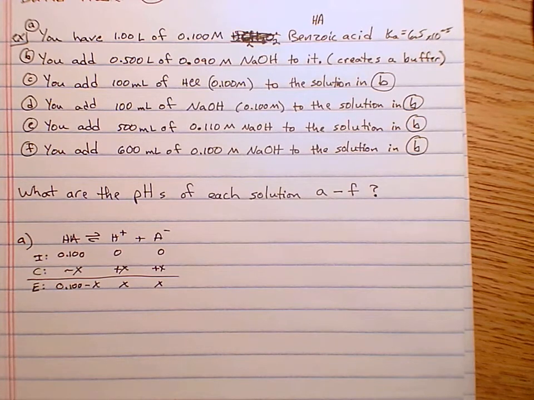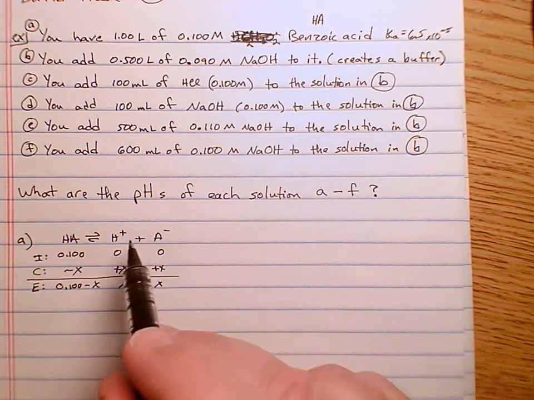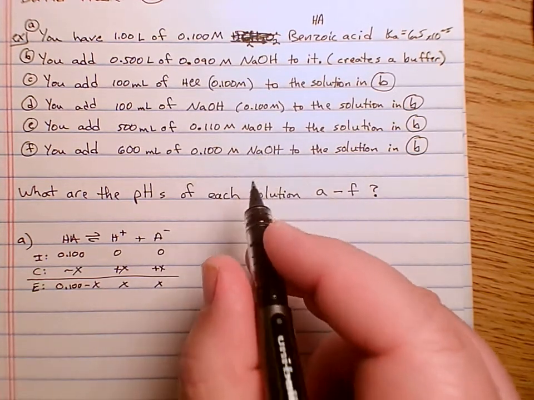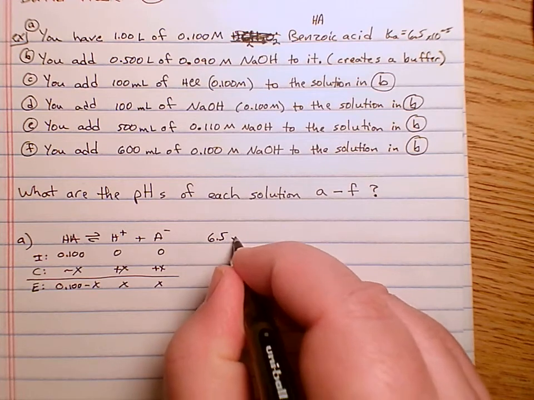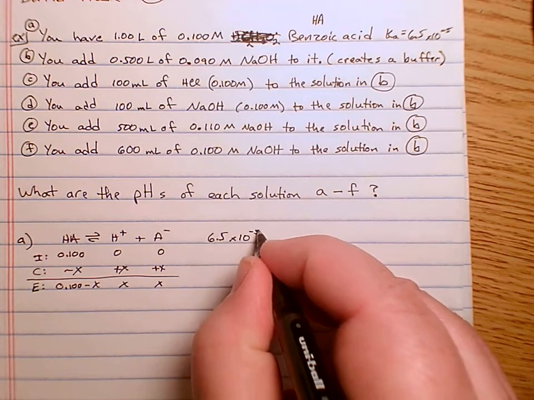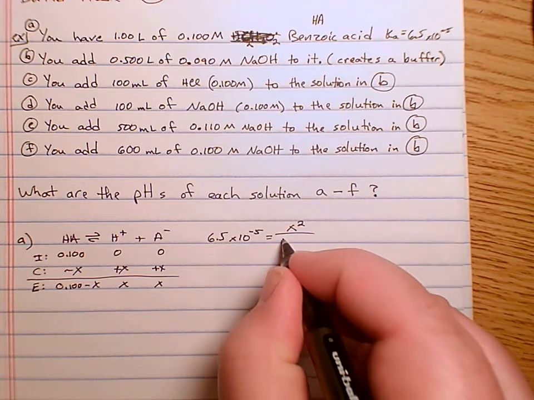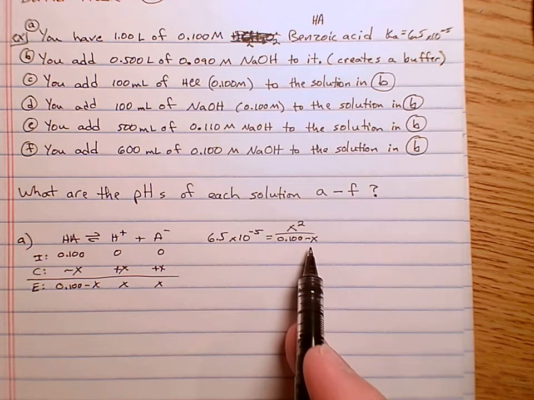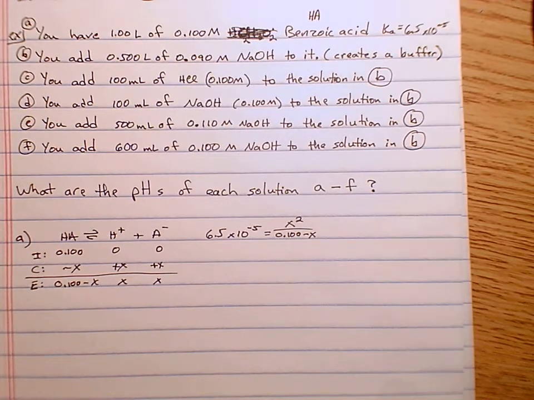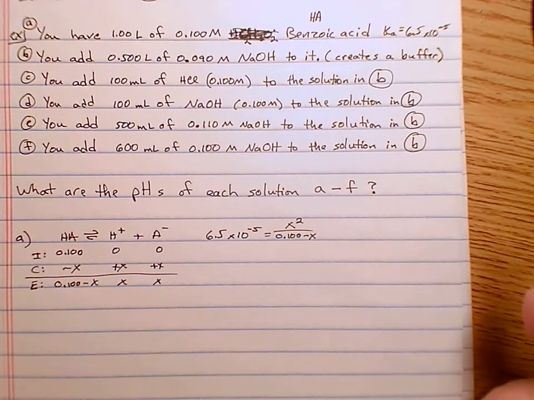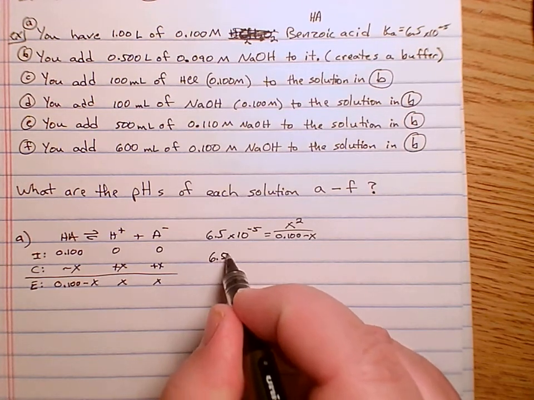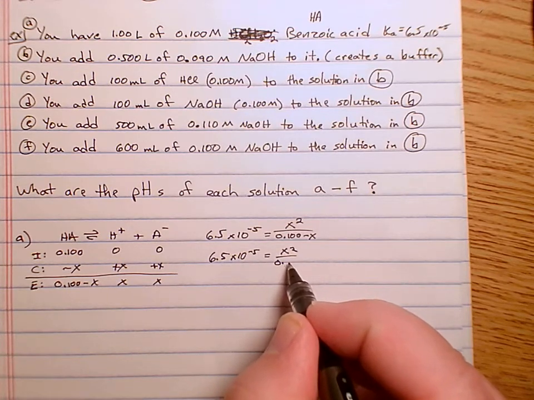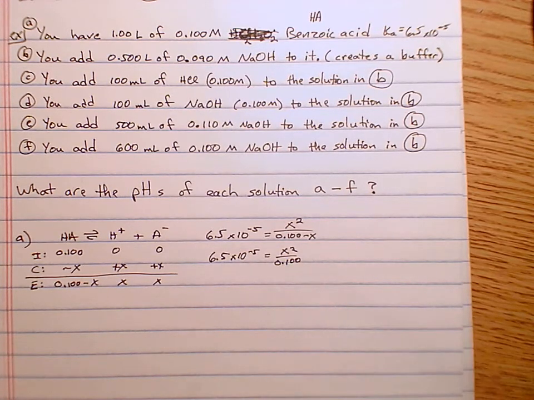No problem so far. We know that Ka equals the concentration of H plus times the concentration of A minus divided by HA. Therefore, our Ka, 6.5 times 10 to the minus fifth, is going to equal X squared over 0.100 minus X. Can we ignore this minus X? Certainly. So 6.5 times 10 to the minus fifth equals X squared over 0.100.